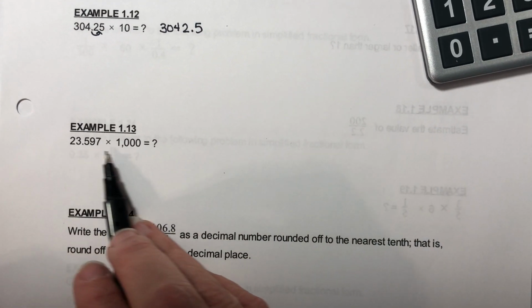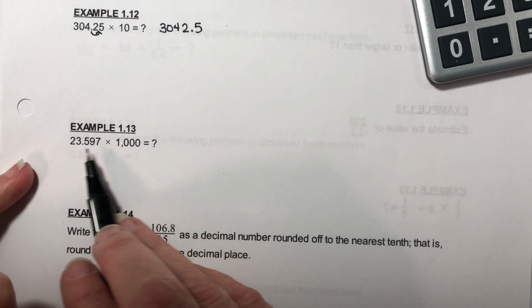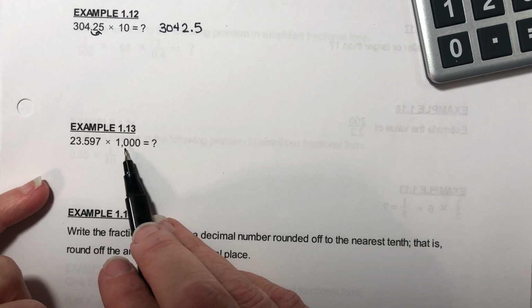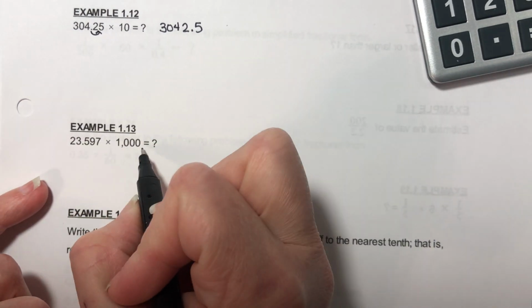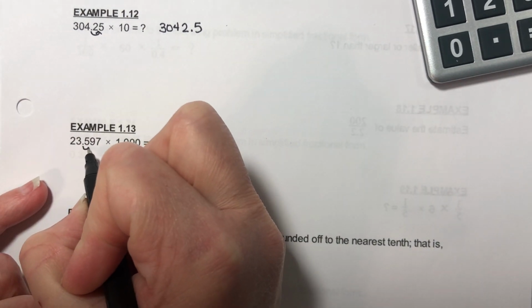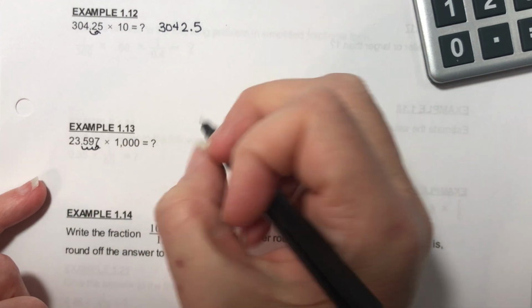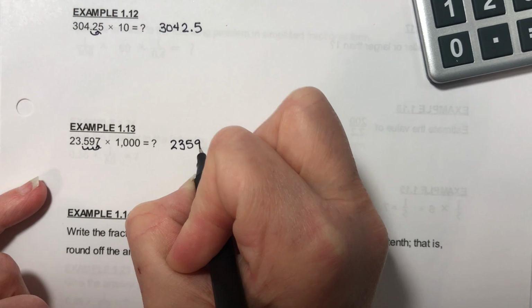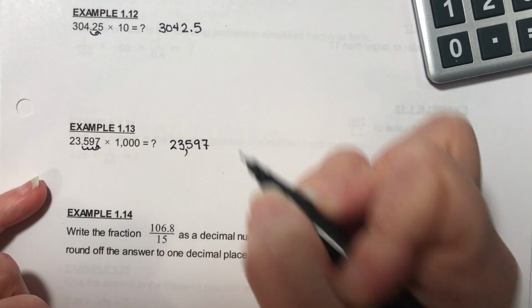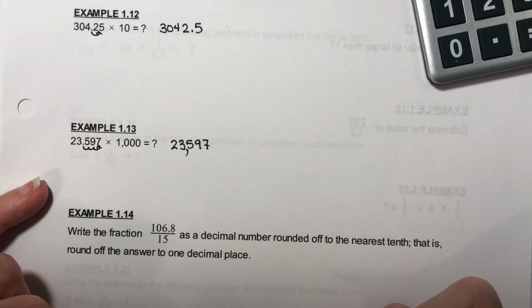Okay, if I have this problem, again, I'm multiplying by 1,000, so I'm going to be moving my decimal 3 places because it has 3 zeros, which is 1, 2, 3. So basically, I lose all of my decimals here. This is now 23,597.